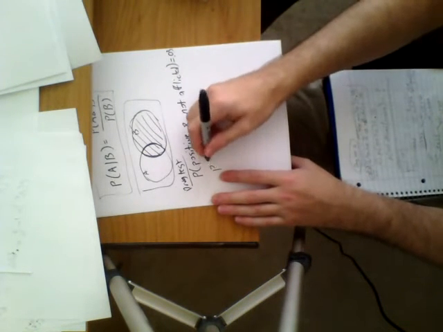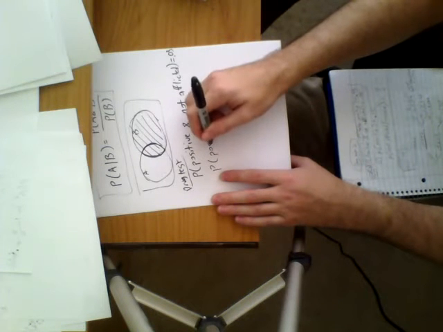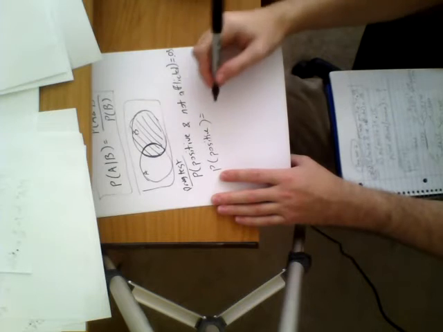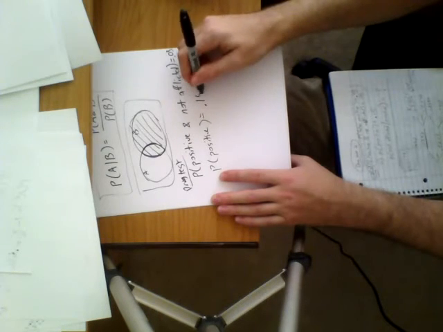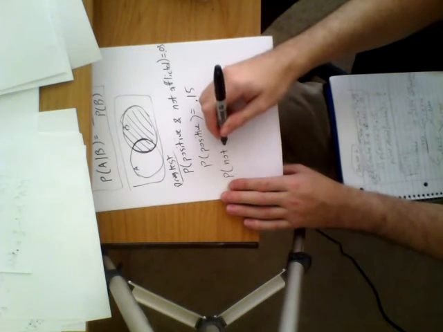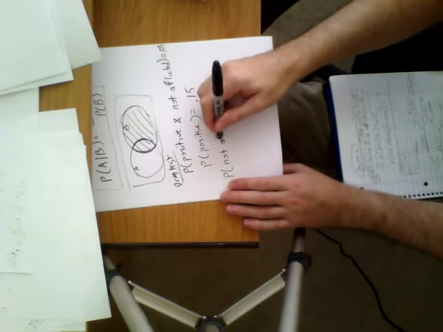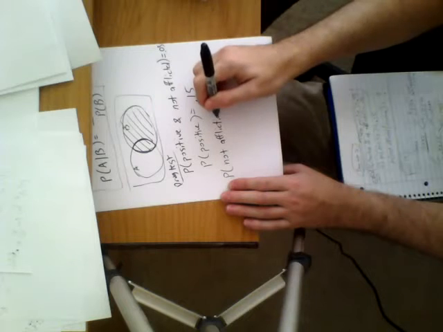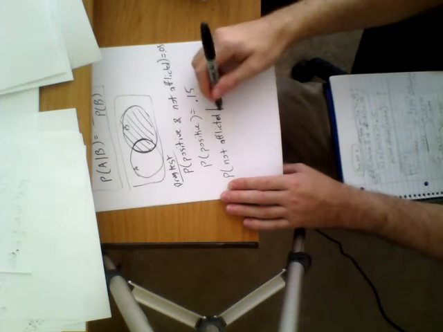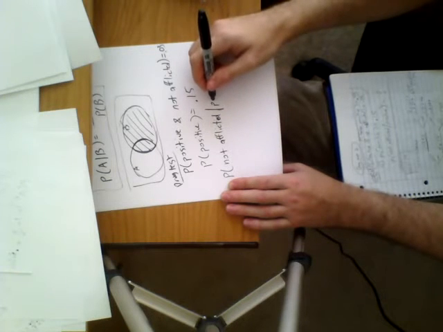And we're told that the probability of testing positive is 0.15. So we would like to know the probability of not being afflicted, given that we tested positive.